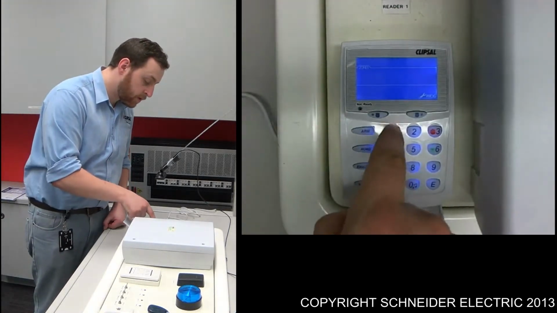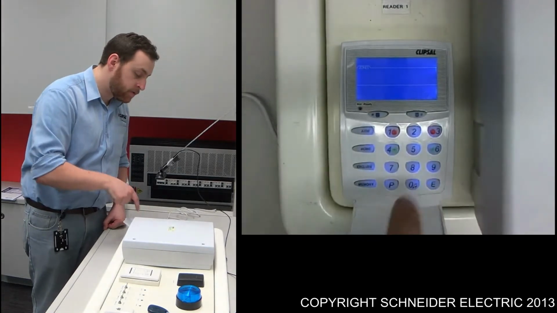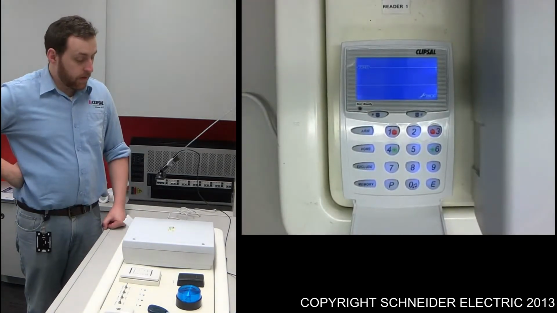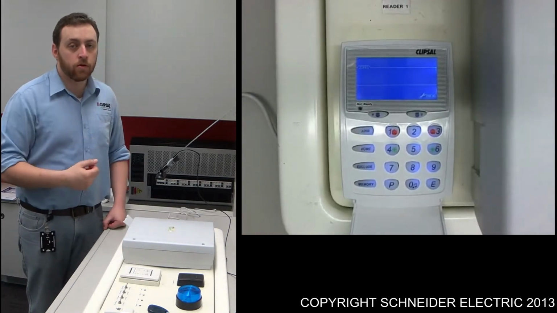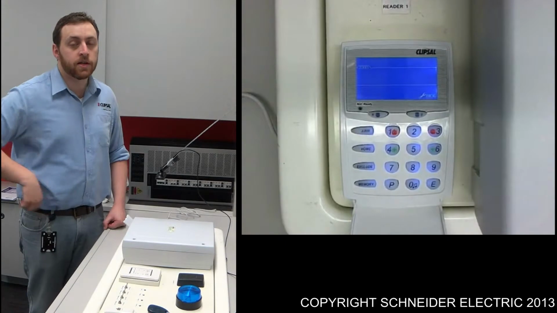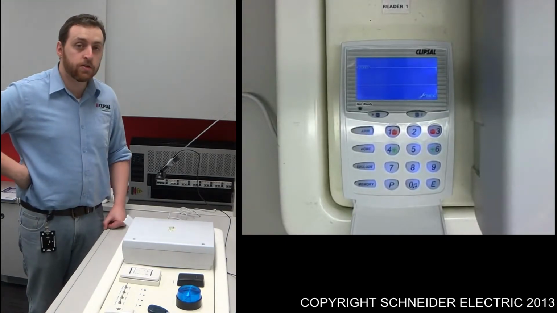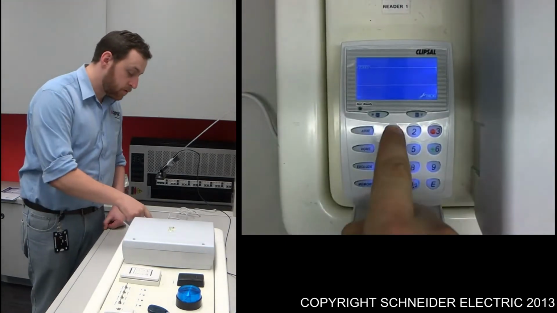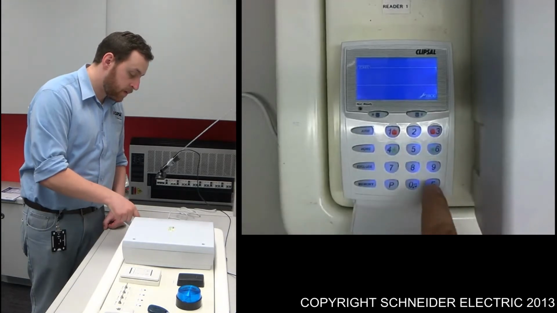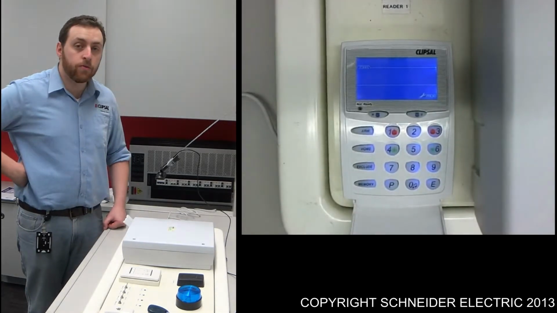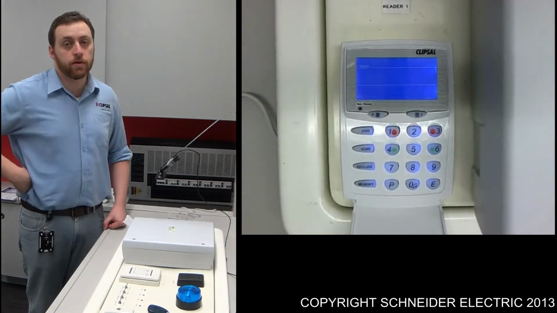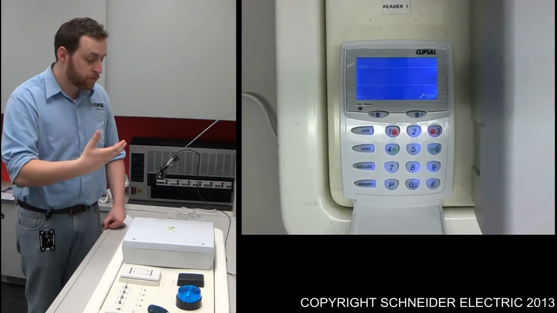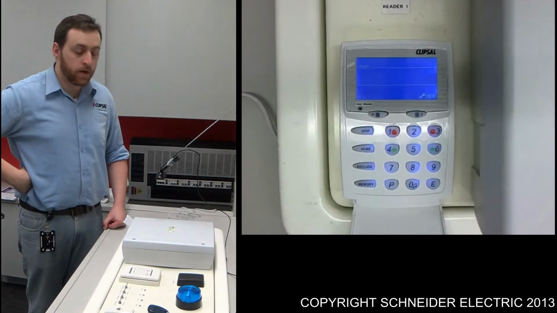If I press 1, 2, 3, 4, E or enter, I've just entered the first instance of the intended new user code. What I need to do now is confirm it. So I press those same numbers again, press E, just to confirm that the first time I put it in was correct, and now it's displaying it on the screen for me, so I get a visual confirmation as well.